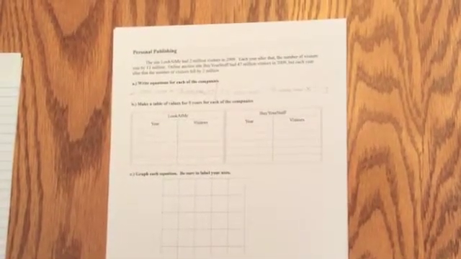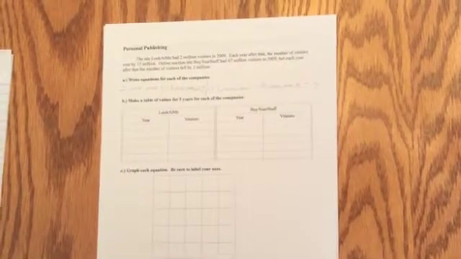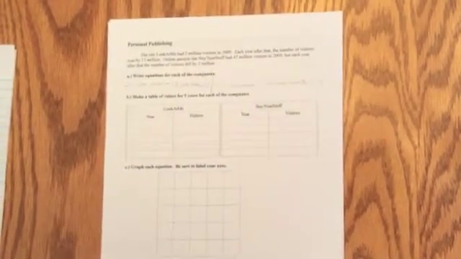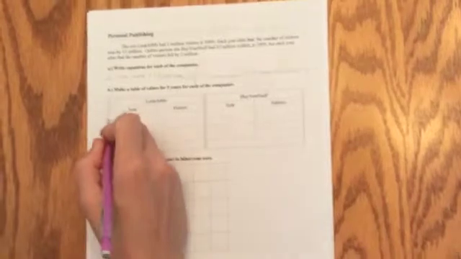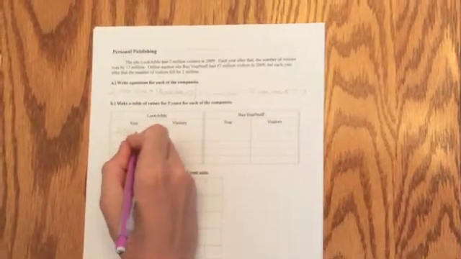So now you have part B, make a table of values for 5 years for each of the companies. So you'll notice that the chart is set up like this. You have one over there, one over there. Is it okay if I just use 2010? Do I use any year I want? Whatever you think is the right way to do it.